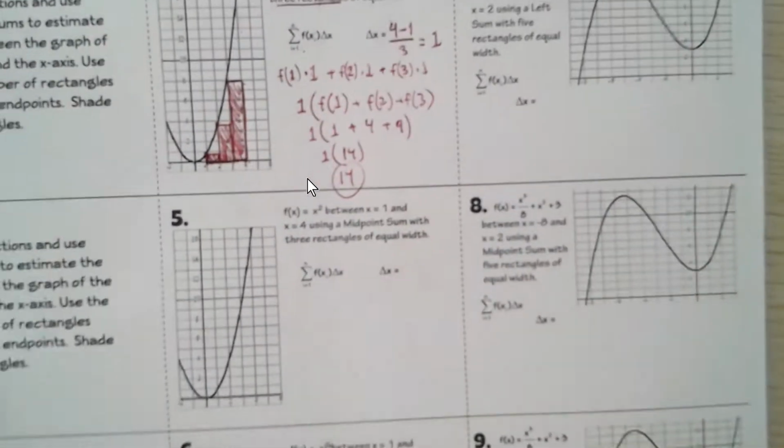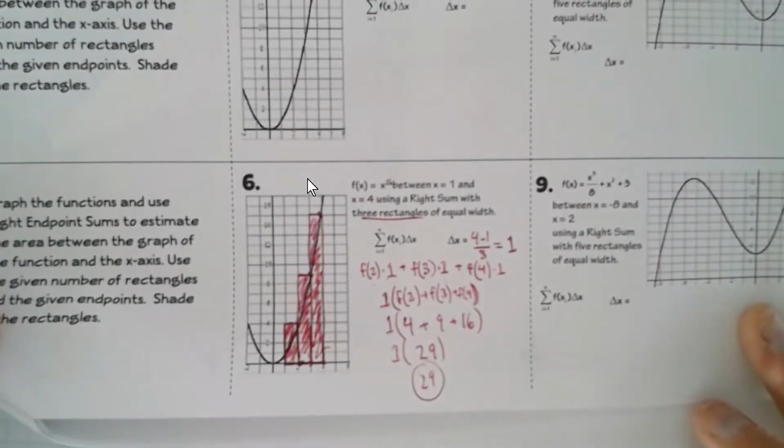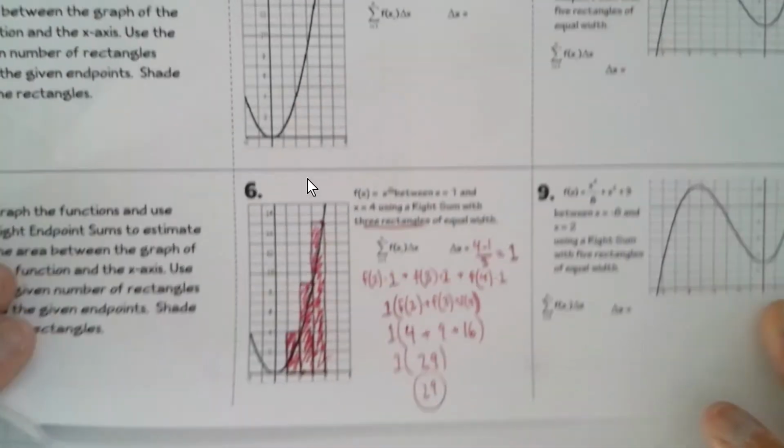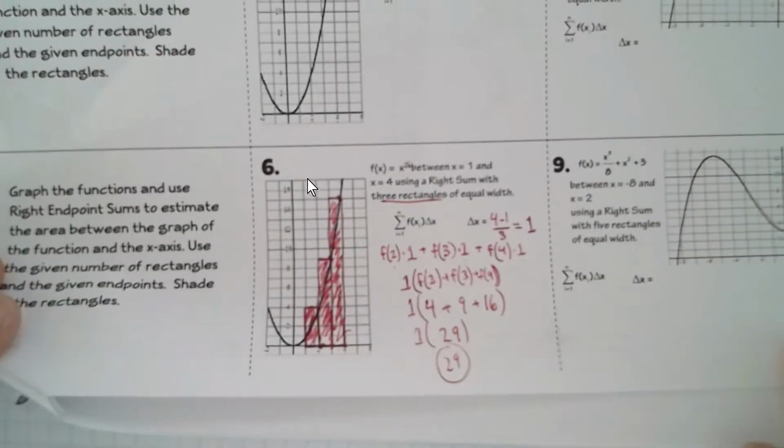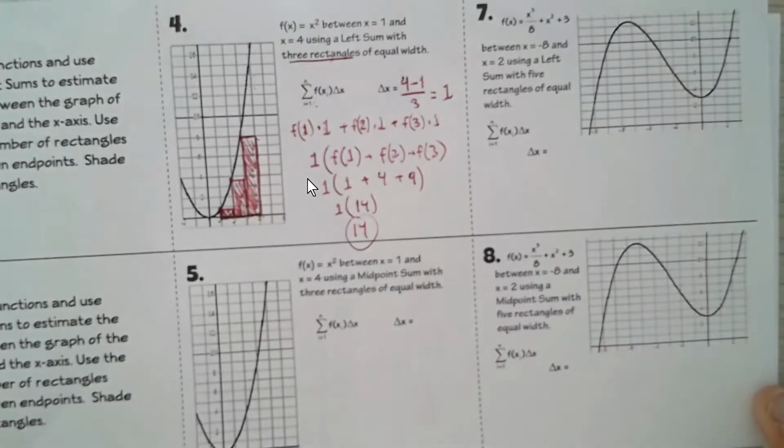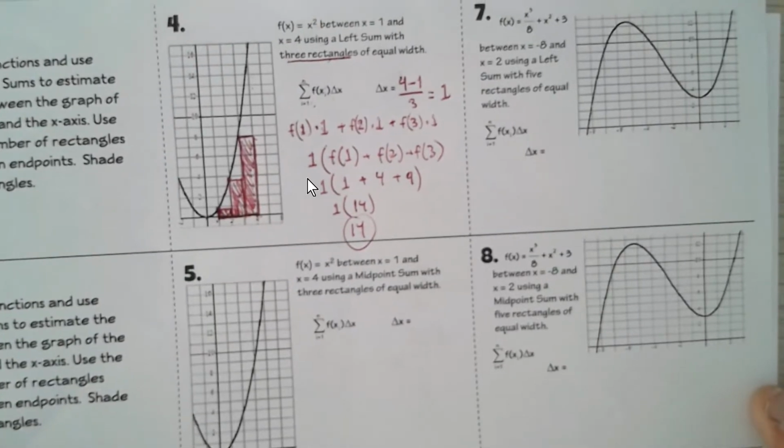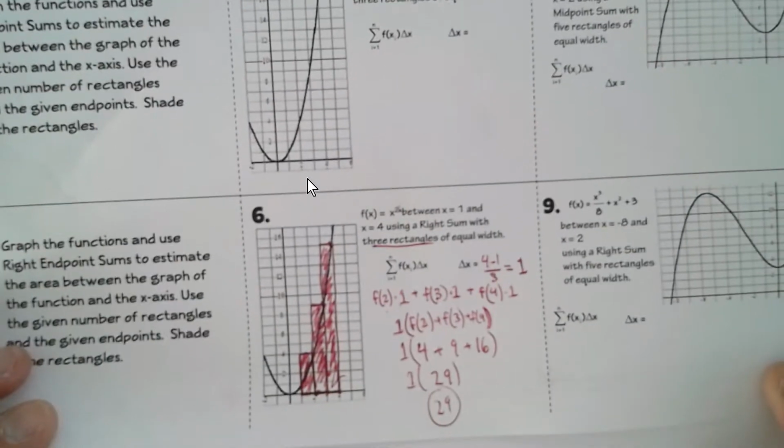Actually, look at this. This is the same question, but I'm finding the area using 2 different methods. Could you say one is more accurate than the other? Remember, these are just estimates. One's really under and the other is really over.